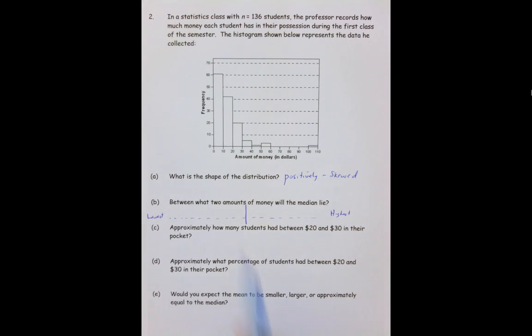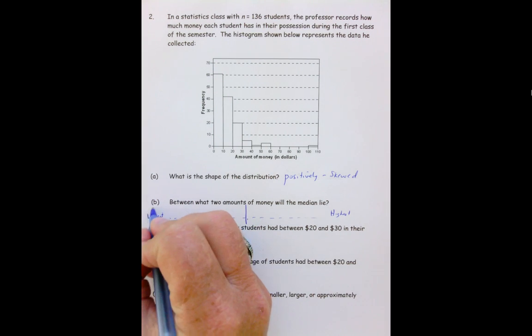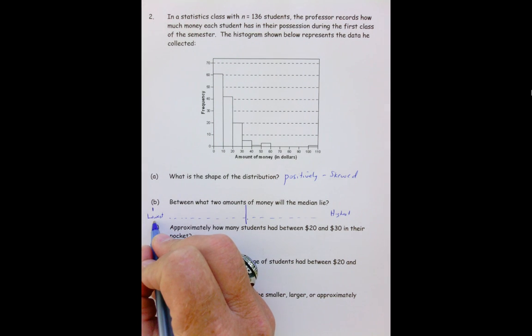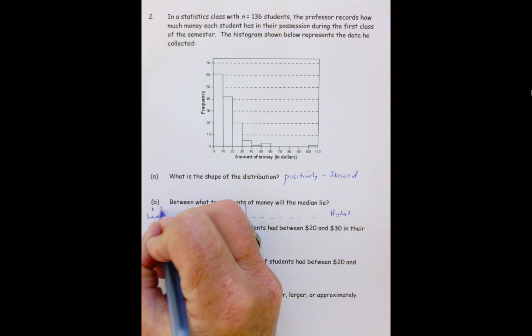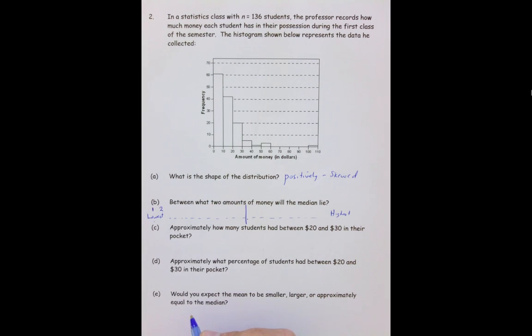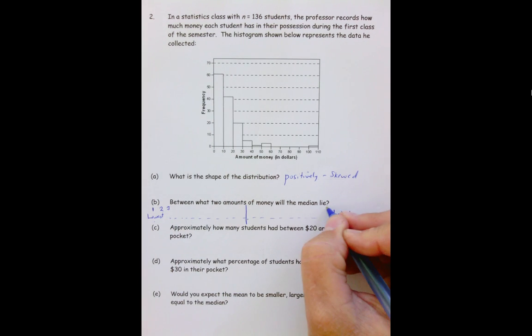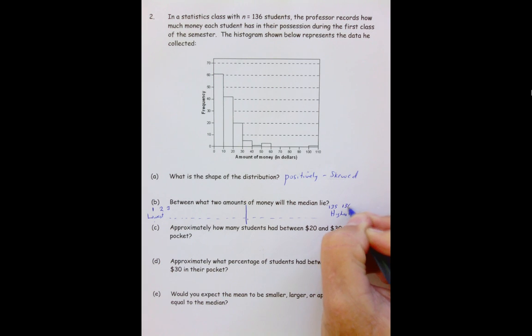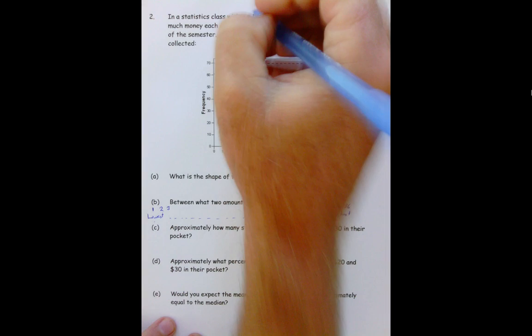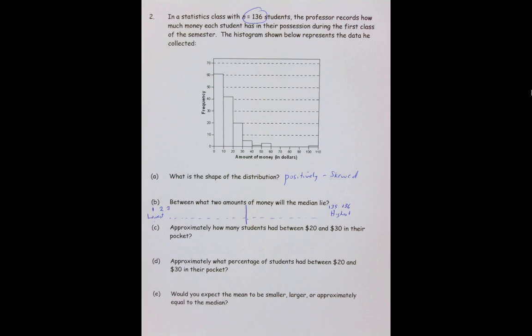We can give these students an ID number: the person with the lowest amount, probably 0, gets number 1, the next person, who could even be a 0, gets number 2, the next gets number 3, and up here we have 135, and the person with the most money we'll give a 136. Because guys, remember, right up here it says we have 136 students.